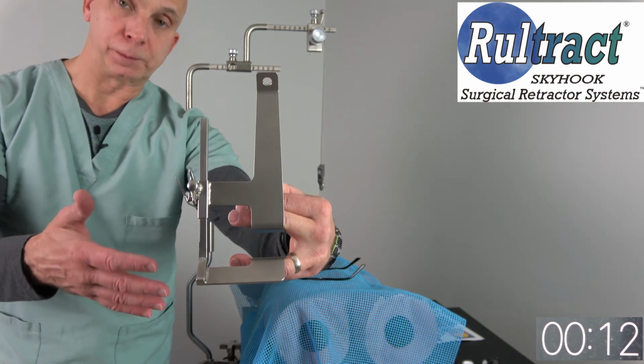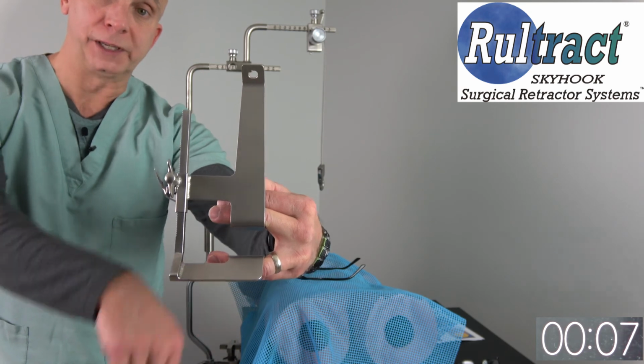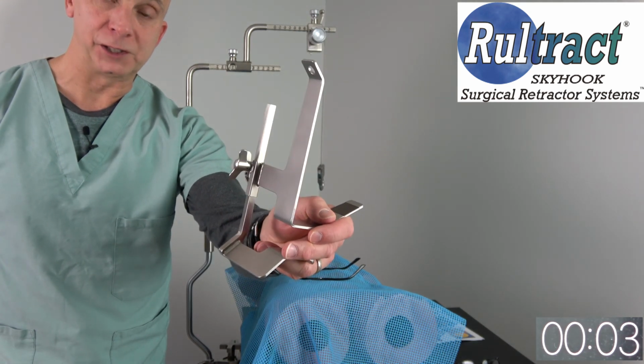So if you have a larger patient or a patient with a lot of fatty tissue around the incision, this is very useful in pushing that out of the way. So I will include information in the email on this piece as well.